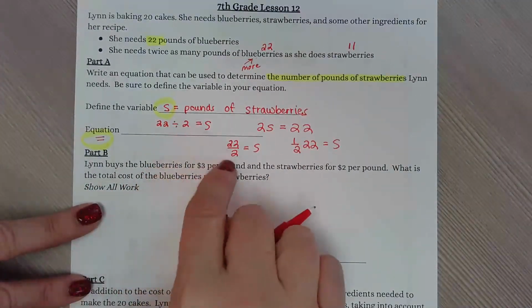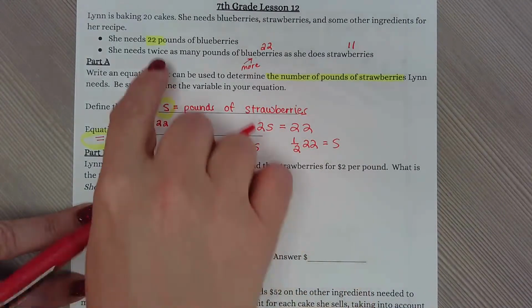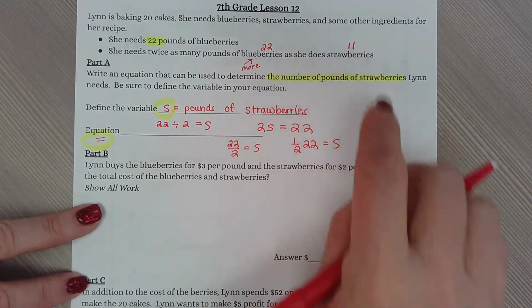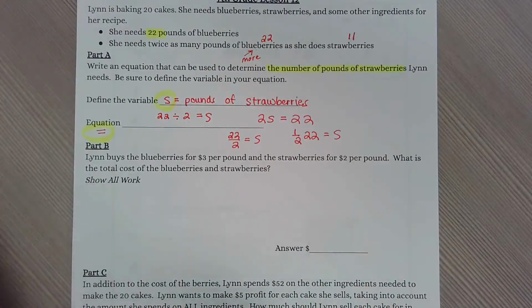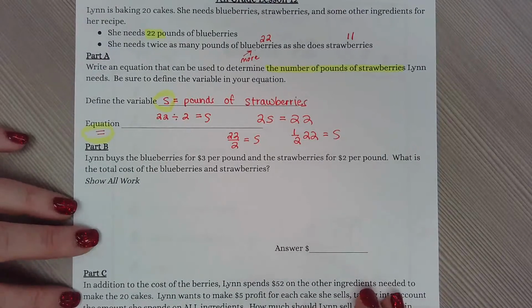The equation has an equal sign, the equation has my variable, and the equation has that 22 in it. I do not have the 11. So just be careful when you're writing your equations. Again, it's something that's very difficult for people to do. And the only way you're going to get better at it is just to practice it and to know some tricks or things to look for that you definitely want to include in your equations.